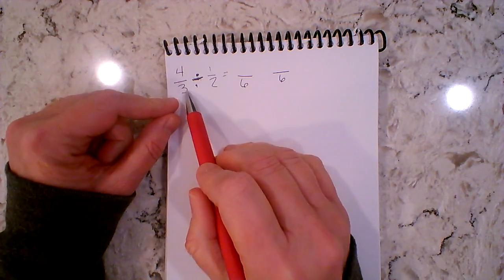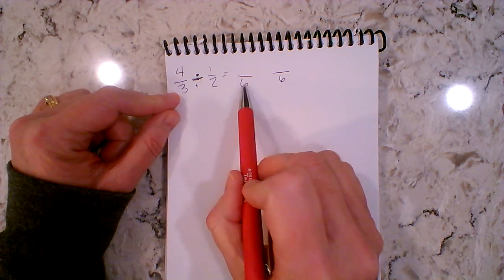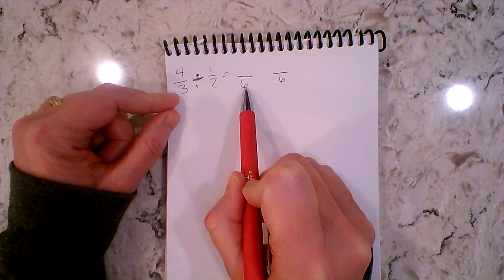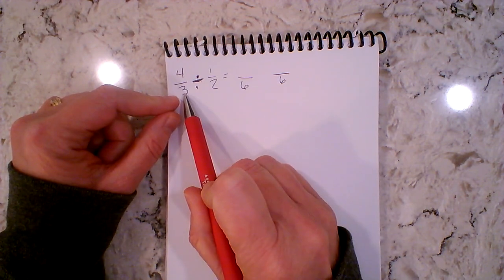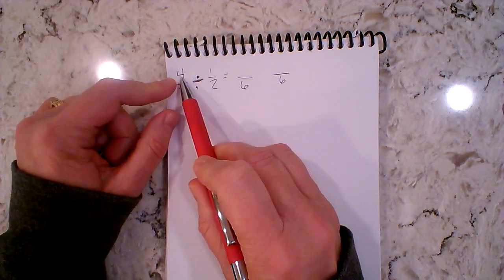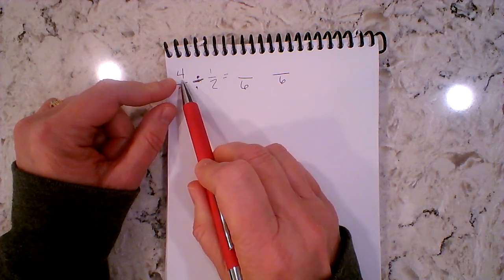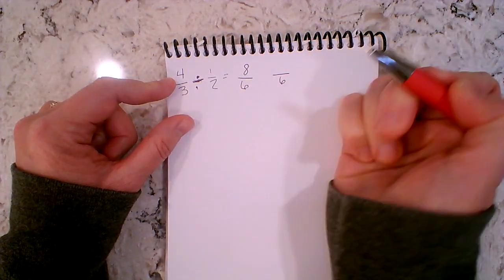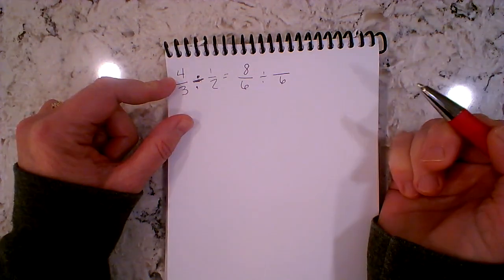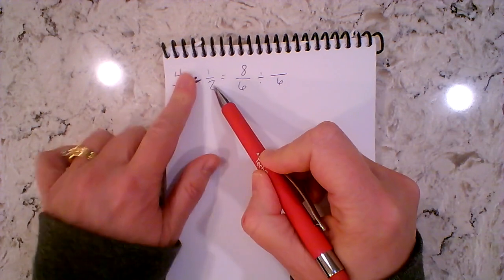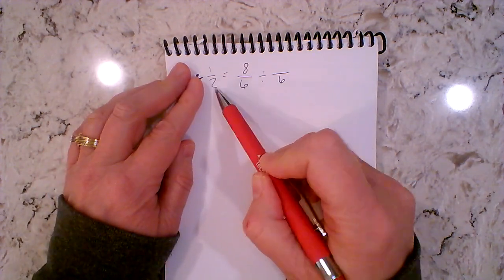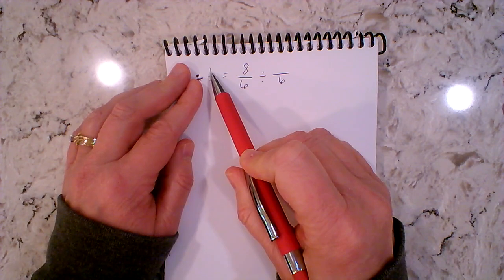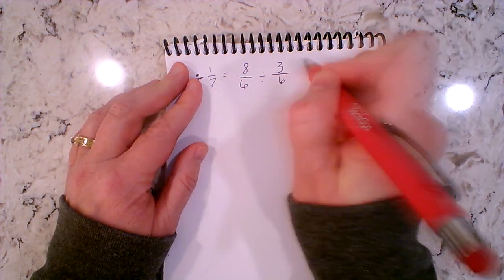So the question is, what did I do to 3 to get to 6? What did I multiply 3 by to get to 6? I multiplied it by 2. So what I do with the denominator, I must do to the numerator. So 4 times 2 is 8. Okay, so now I have that and divided by. Now we have to do the same thing with this fraction, 1/2. What did I do to 2 to get to 6? I multiply by 3. So I need to do the same thing with the 1. 1 times 3 is 3.